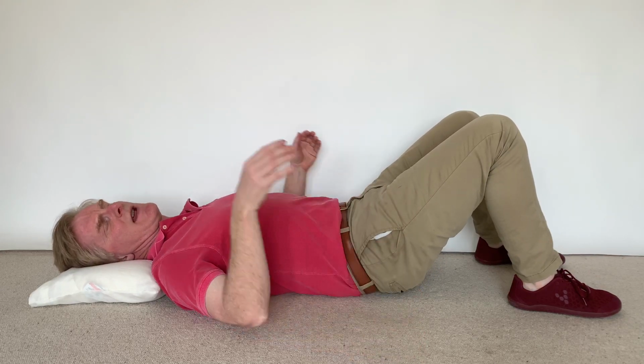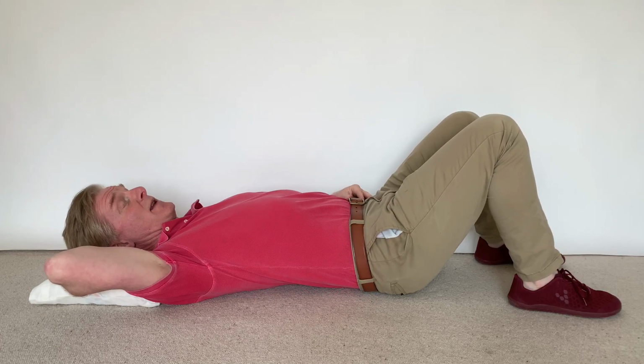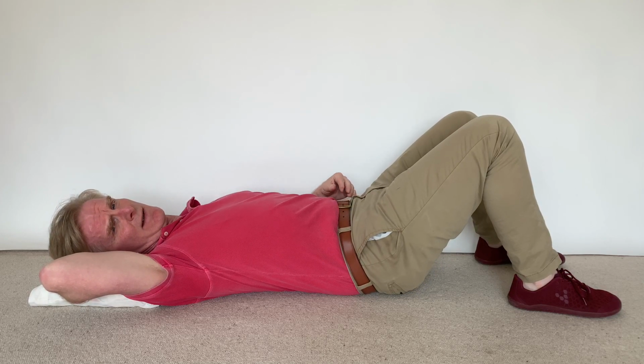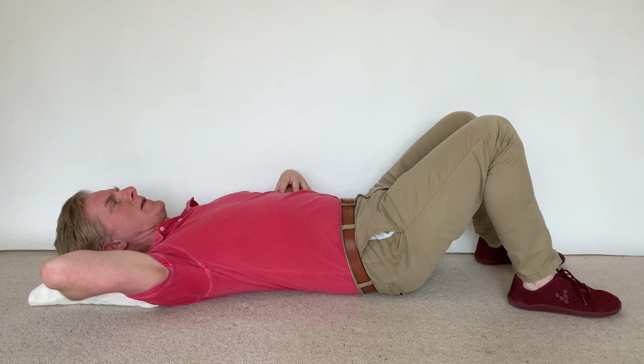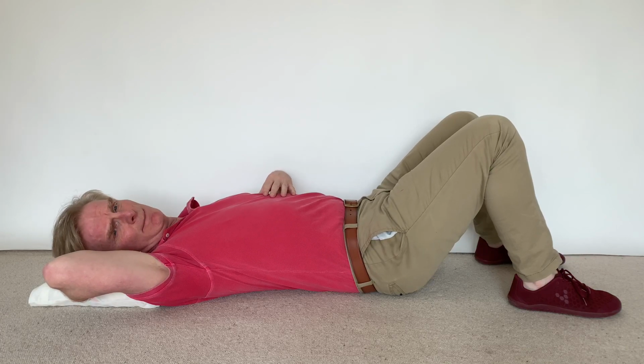So now you can see that I am anteriorly pelvic tilting, and now I'm posteriorly pelvic tilting. To do this, I have to use my core muscles.